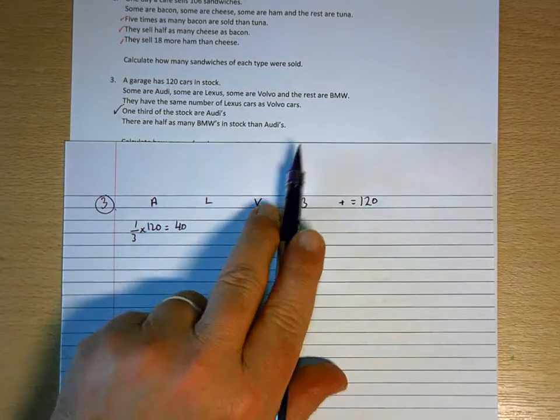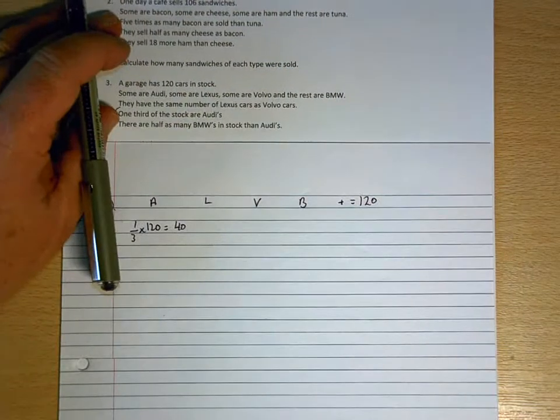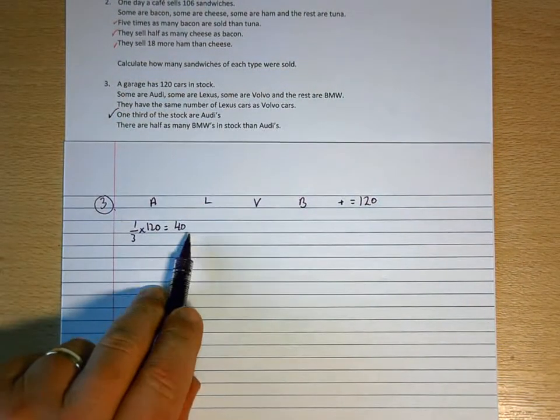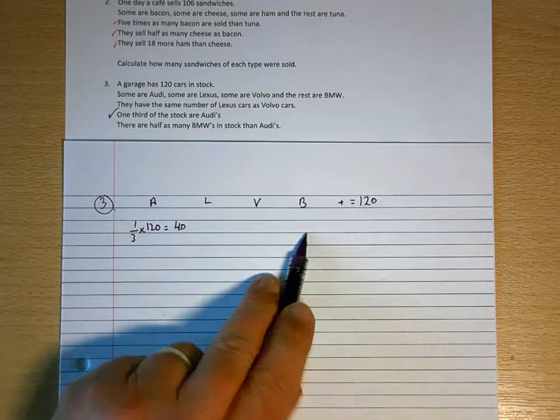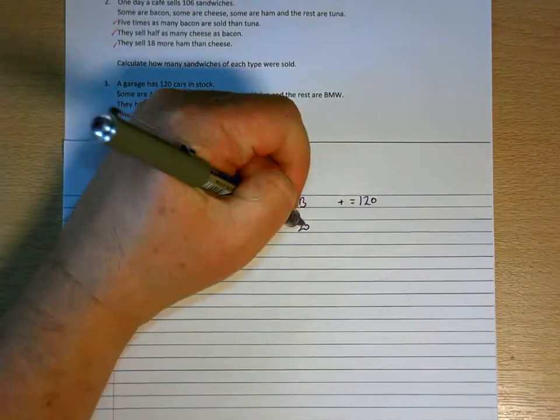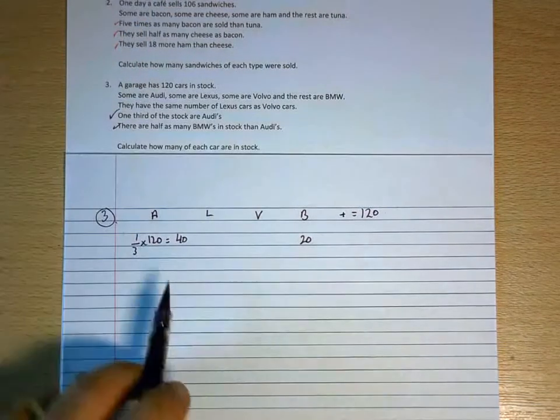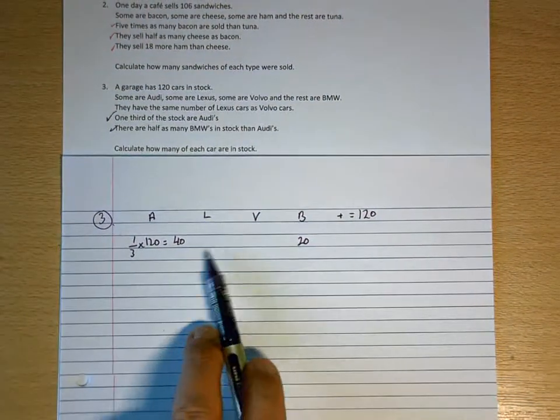There are half as many BMWs in stock as Audis. So however many Audis there are, 40, there's half as many BMWs. So that's going to be 20. Calculate how much of each car there are in stock.